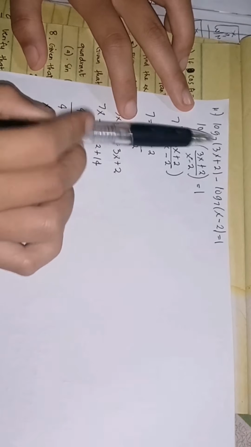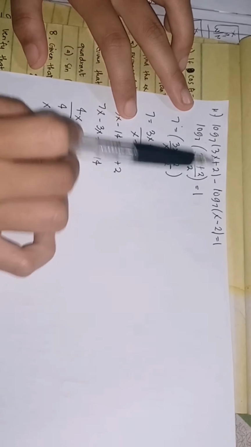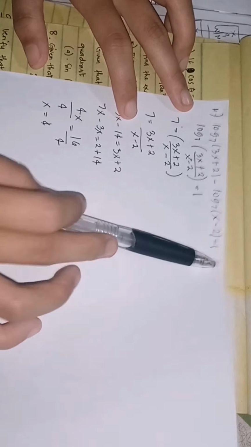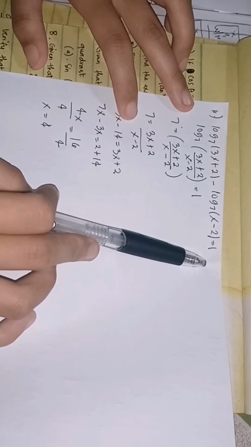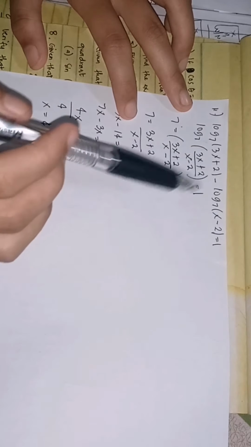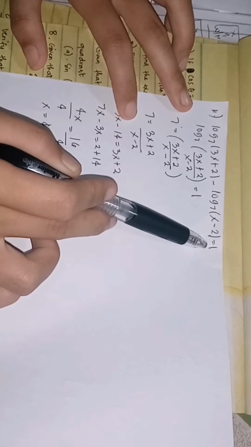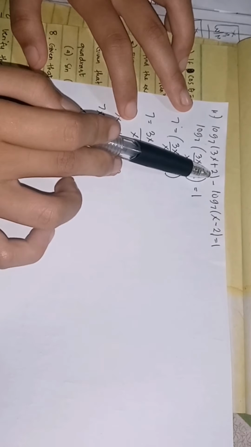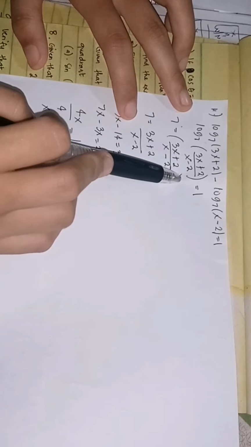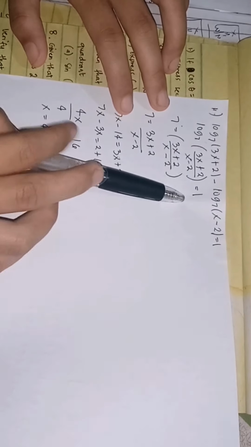Now problem number 11, which is log base 7 of (3x plus 2) minus log base 7 of (x minus 2) is equal to 1. So first, we must simplify this. So it becomes log 7, and just remember that when there are two logs, the first log will be our numerator and the second log will be our denominator. So 3x plus 2 over x minus 2 is equal to 1.